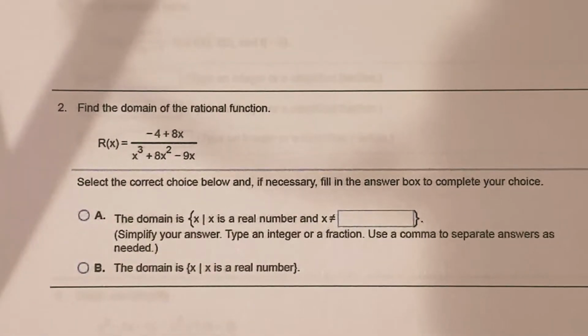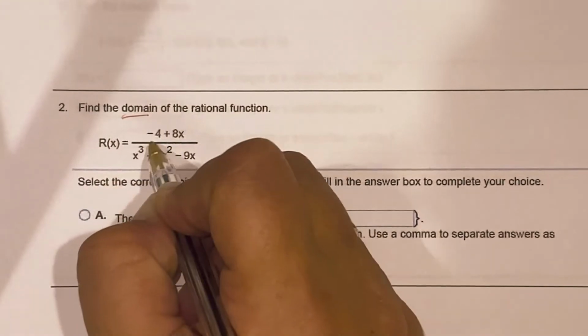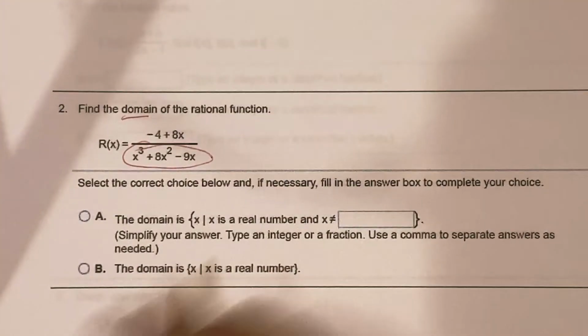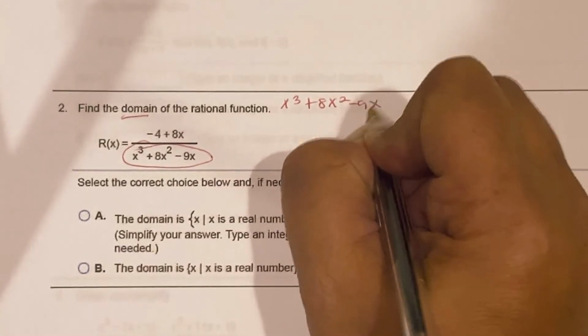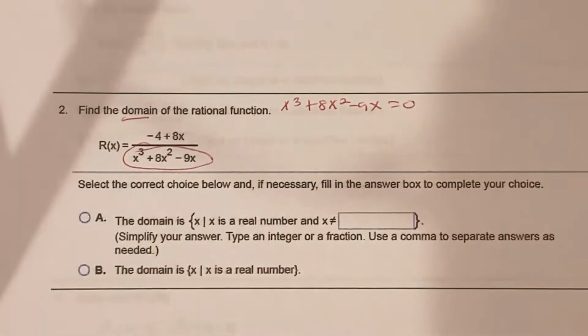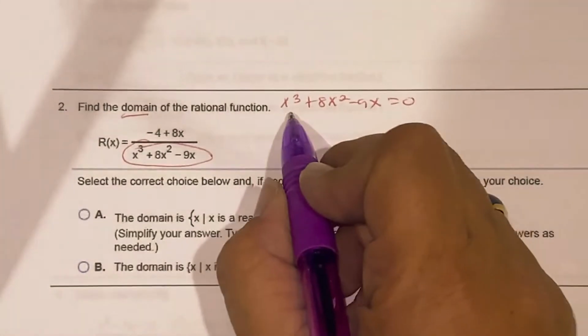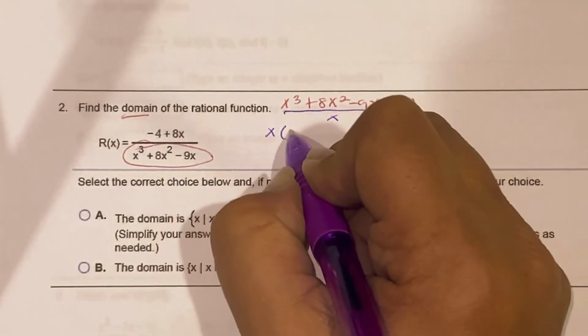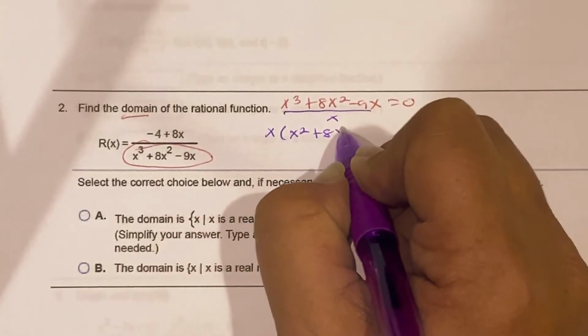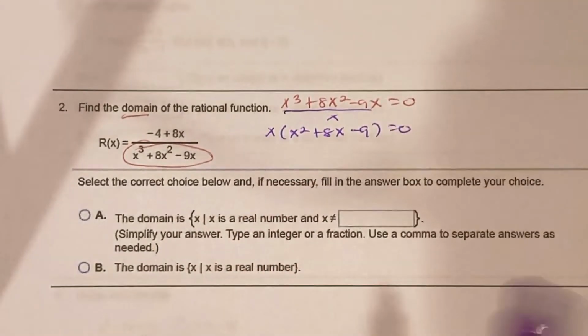Number 2, again, it's asking for the domain. So you're again going to look at your denominator. You're going to take your denominator, x cubed plus 8x squared minus 9x, and basically you're setting it equal to 0. You notice they all have an x in common, so you're going to factor out an x. So we have x come out, and then we get x squared plus 8x minus 9 equal to 0.